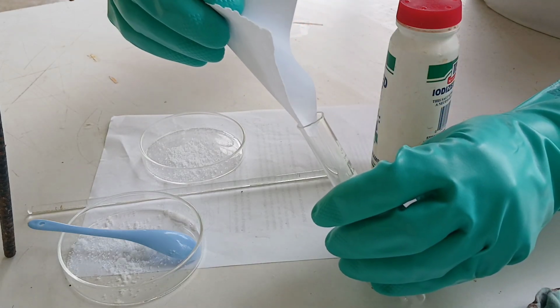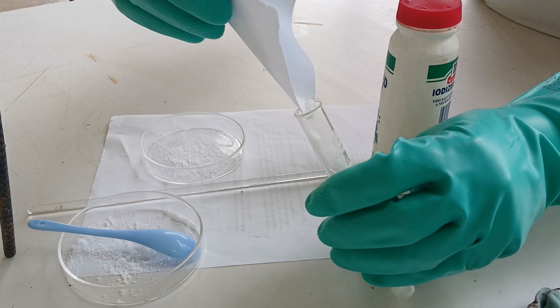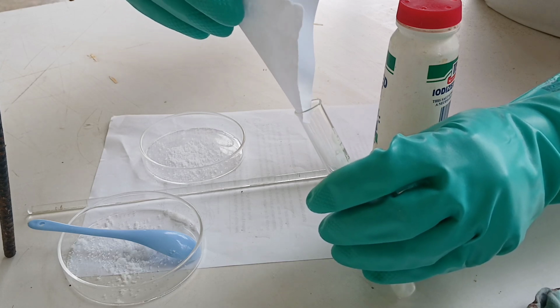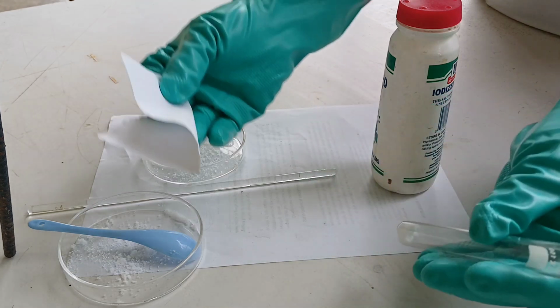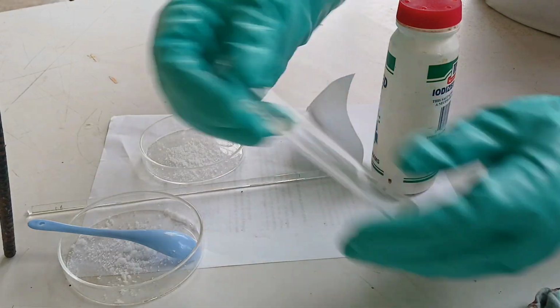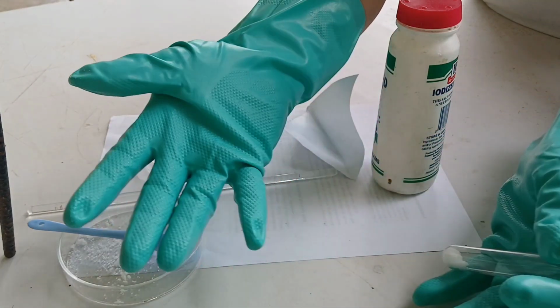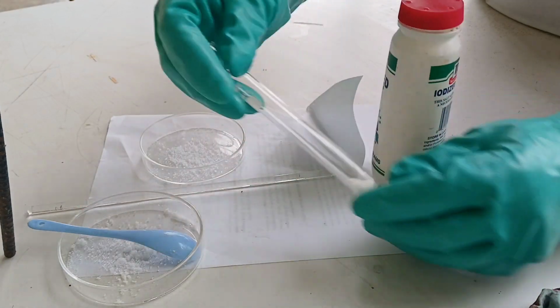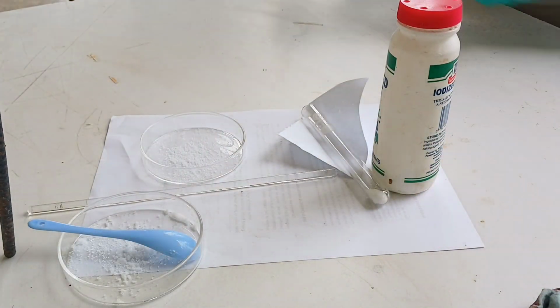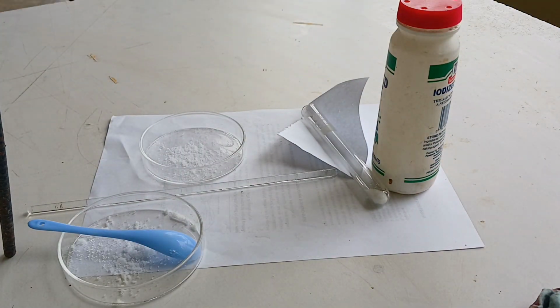So just like that, tilt and slide it down to avoid spillage, no spillage at all and flawless. That is how to transfer solid chemicals to an open mouth container and a narrow mouth container.